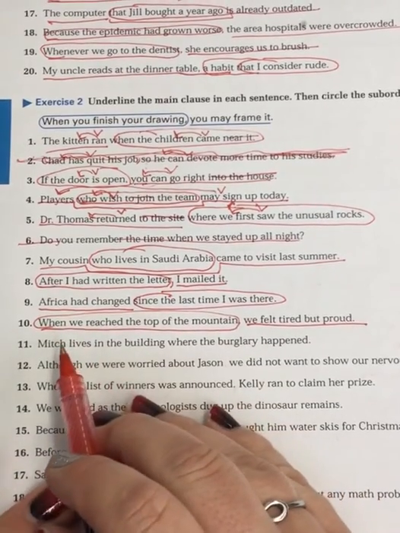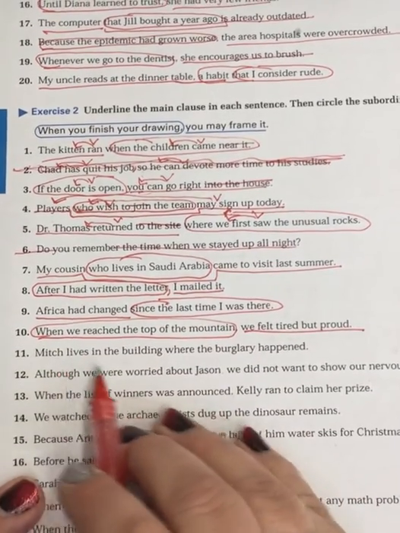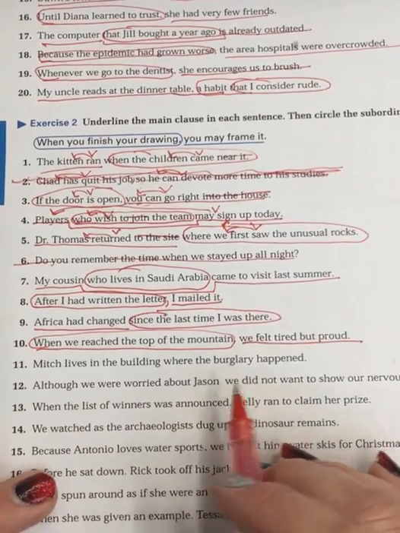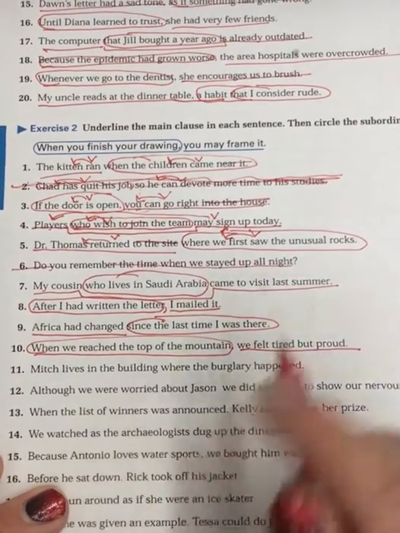Okay, let's go through a couple more. Mitch lives in the building where the burglary happened. Is there a subordinator? Where? Okay.